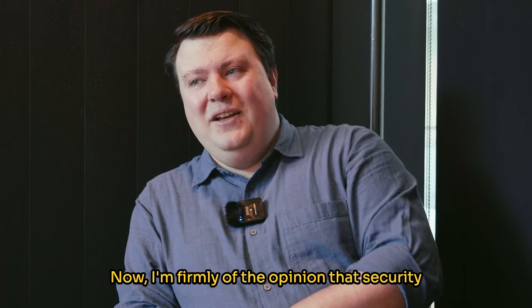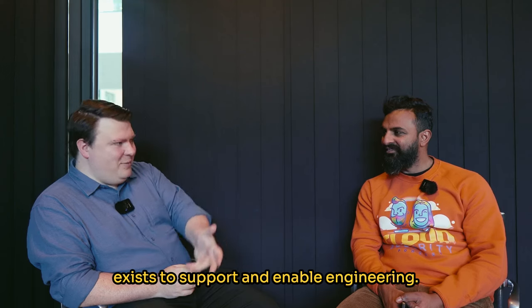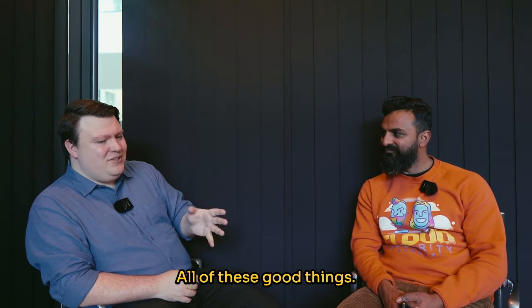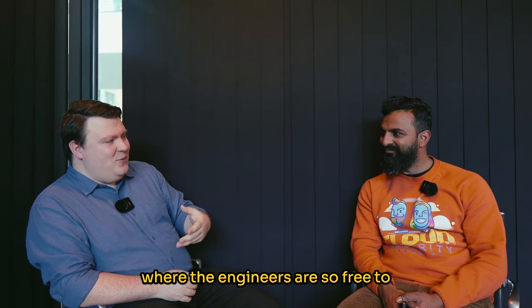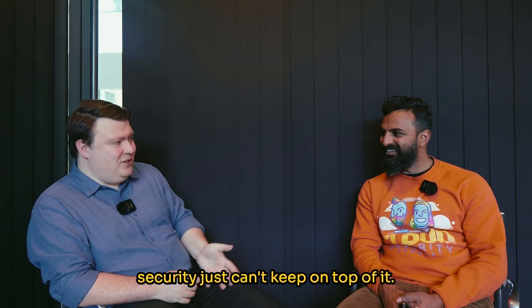Now, I'm firmly of the opinion that security exists to support and enable engineering. Security shouldn't be a gatekeeper, it should be an enabler, all of these good things. But I've definitely seen environments where the engineers are so free to do whatever the hell they want that security just can't keep on top of it.